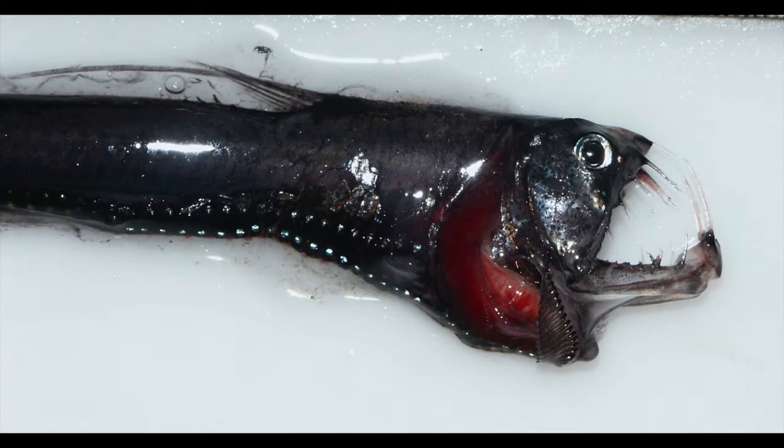Many of the opportunistic feeders in the mesopelagic zone have large teeth and jaws that unhinge for eating anything that falls in range. This is because the mesopelagic zone is scarce in resources.